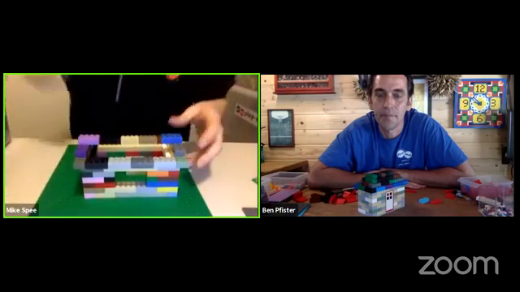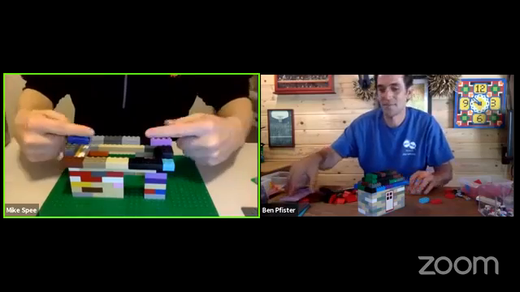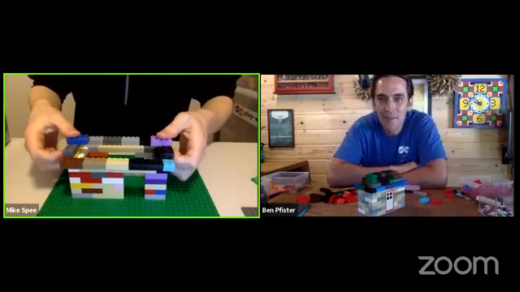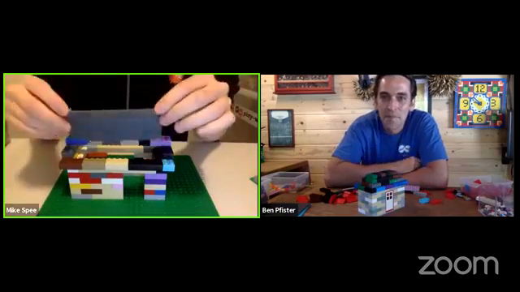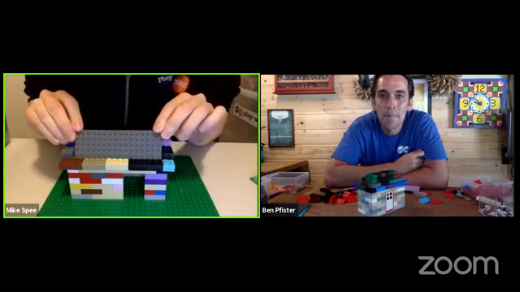All right, so I've got my house built, and I've got these top 2x4s just sticking in just a little bit, and then all I'm going to do is take a plate. Because I have this overhang here, I've got a little lip for it to be grabbed by, and I can drop it in. And there's one side of my roof.